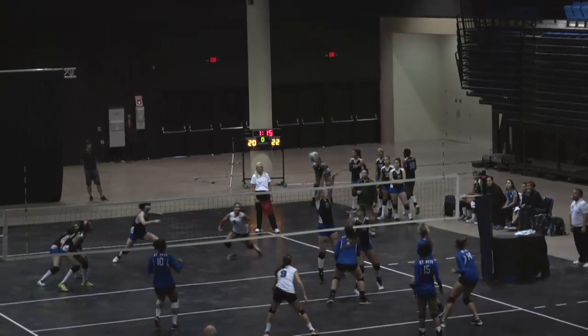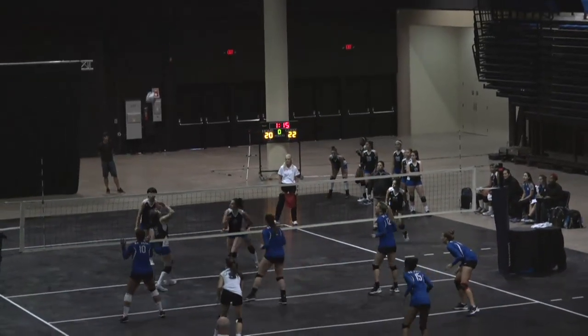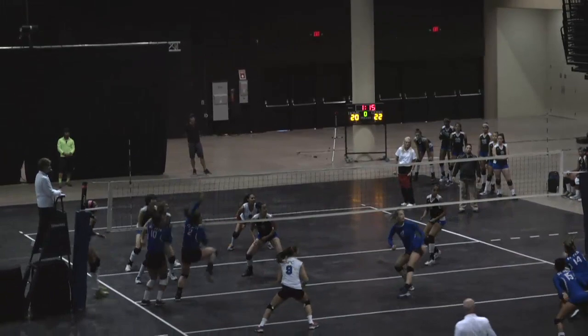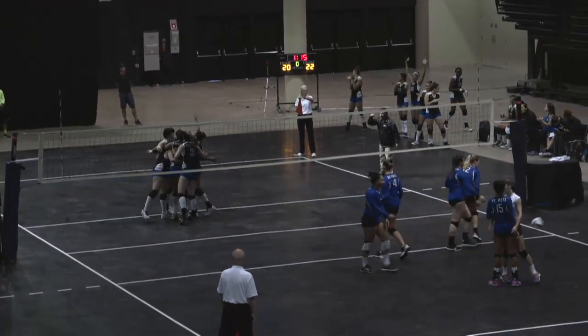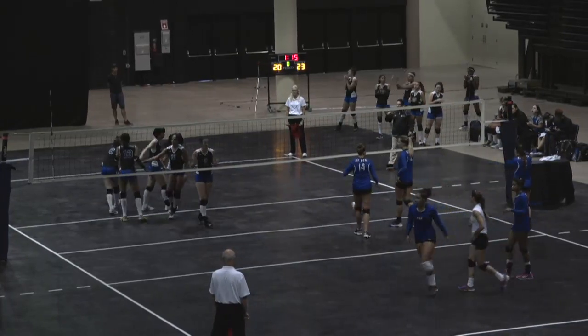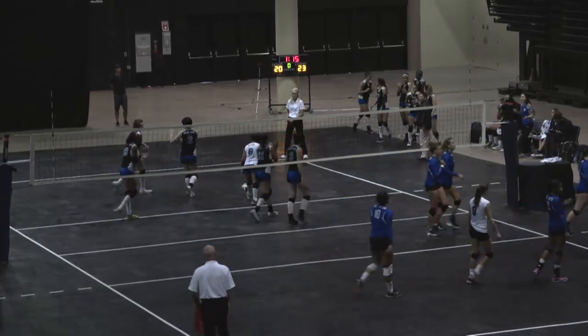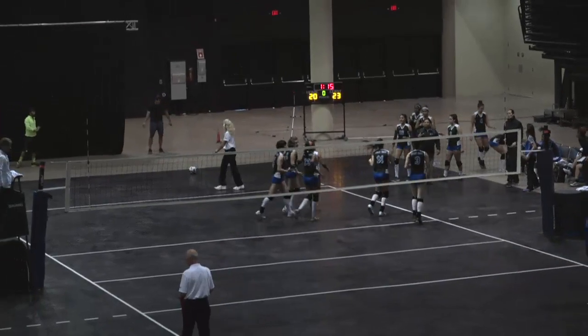Tight gets it over to Petronovic. Good dink. Kept up by the Miami-Dade Sharks. And a huge hit, and it just goes off of Nina Tight. She tried to dodge that ball, but it was going too fast. Hits her, goes out of bounds for a Miami-Dade point.